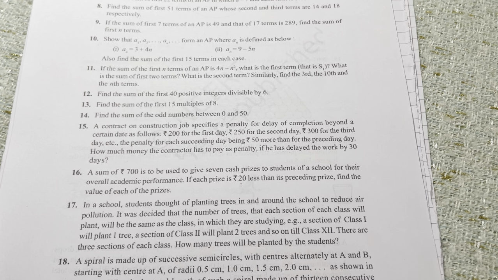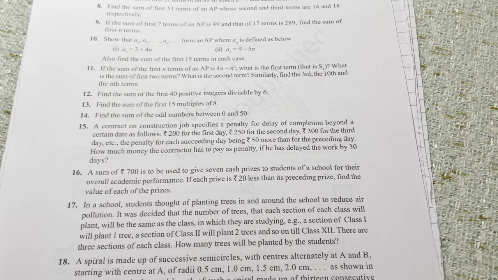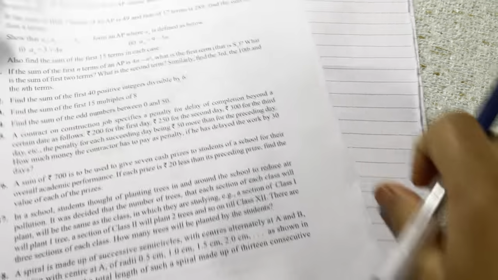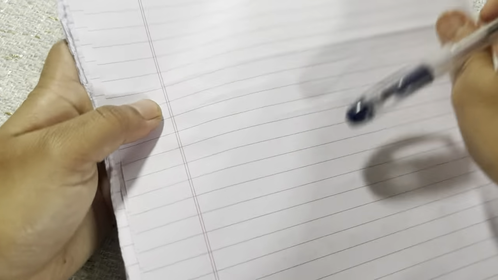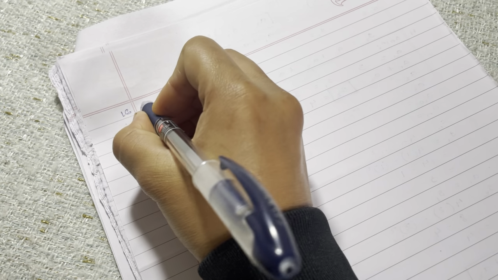If each cash prize is 20 less than its preceding prize, obviously the first prize is the highest. Find the value of each of the prizes. It is simple, let's take the first prize. Let the first prize be x.